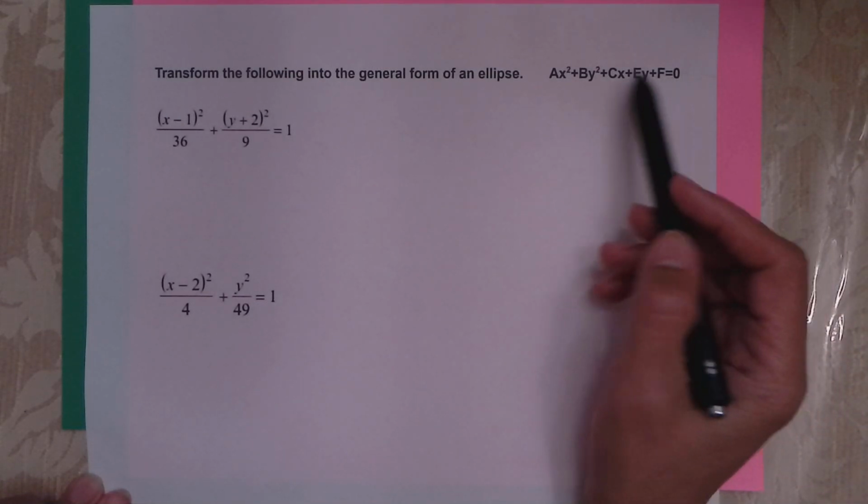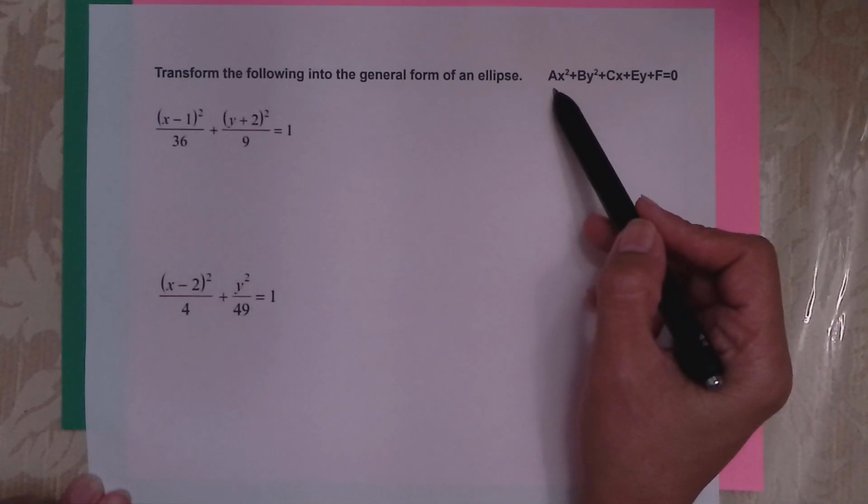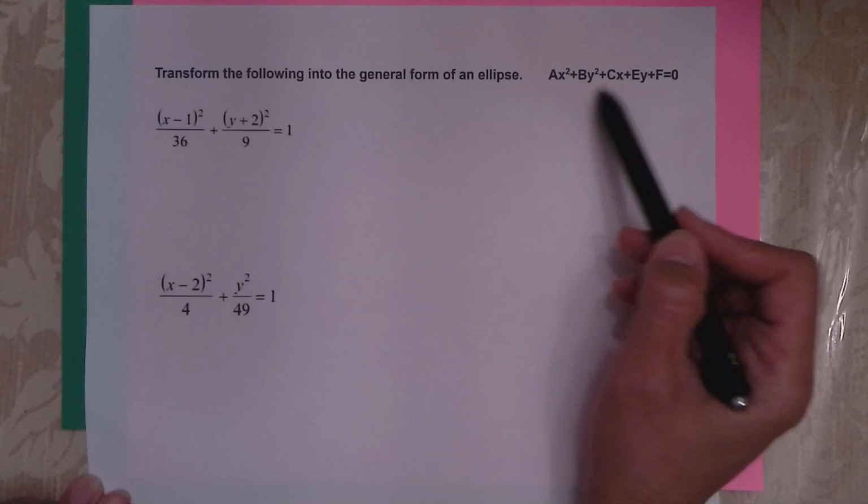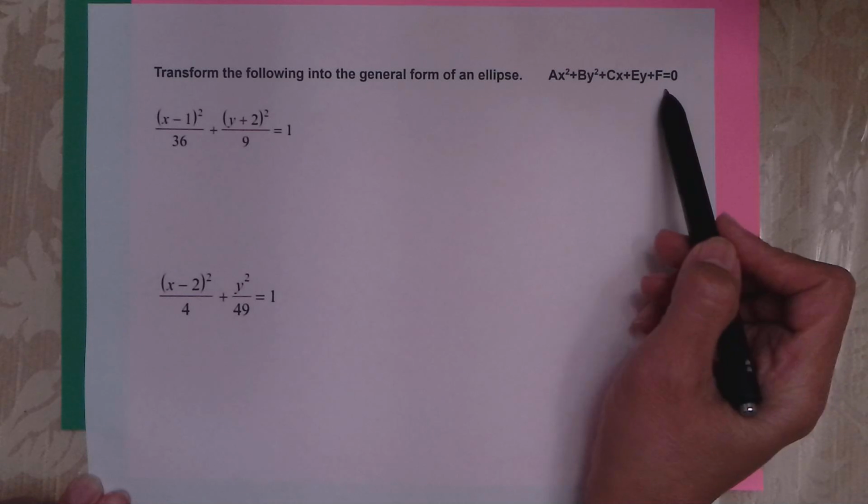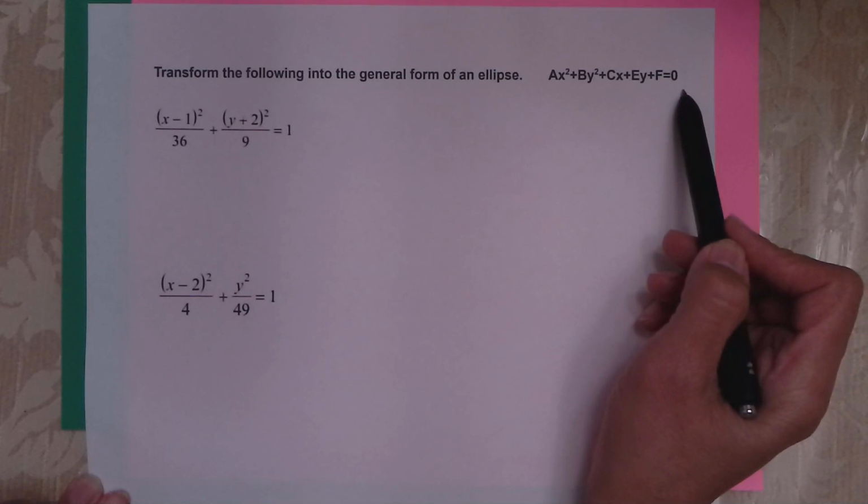The goal of this video is to transform the standard form of an ellipse into the general form of an ellipse. The general form of an ellipse is in this form: ax squared plus by squared plus cx plus ey plus f is equal to 0.